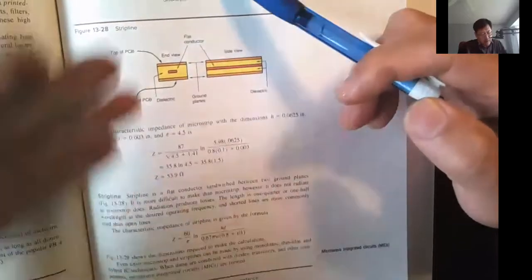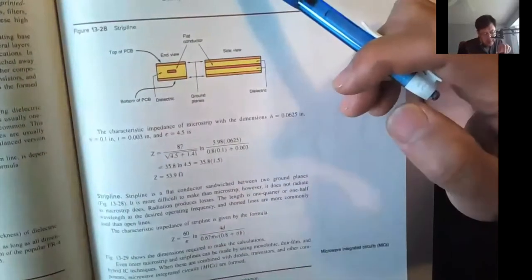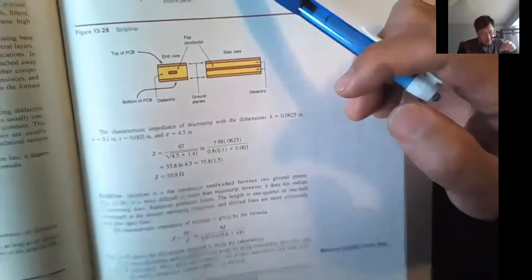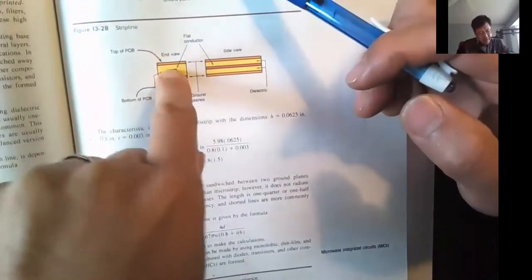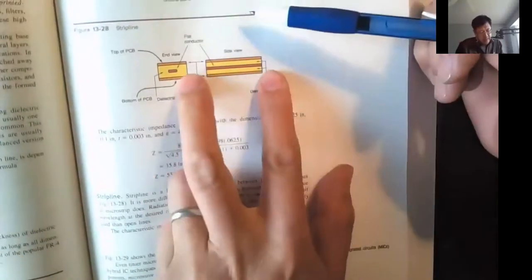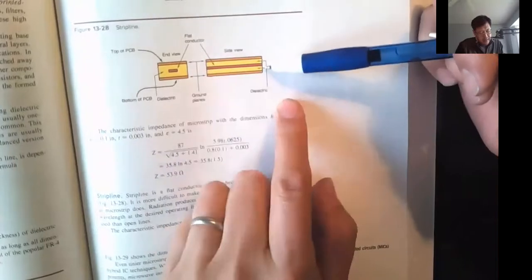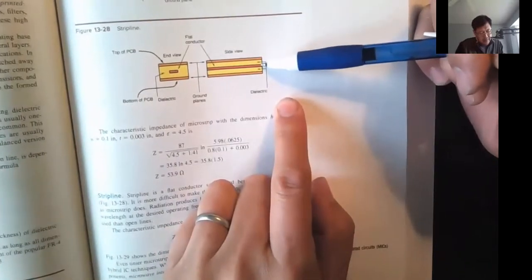So this is a cross-sectional view. This is like looking at the transmission line vertically. The transmission line goes into the paper. So if we turn it sideways, that's what it looks like. And so that's how we energize the transmission lines, one single wire.